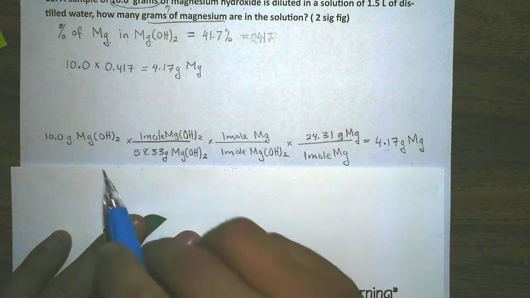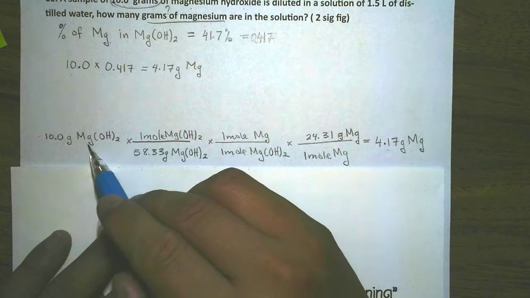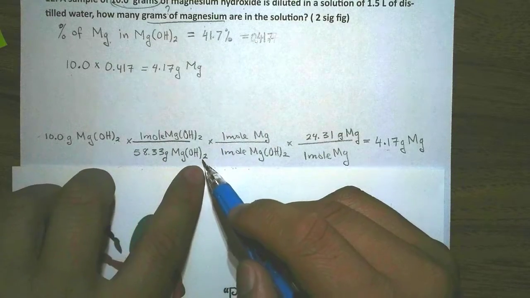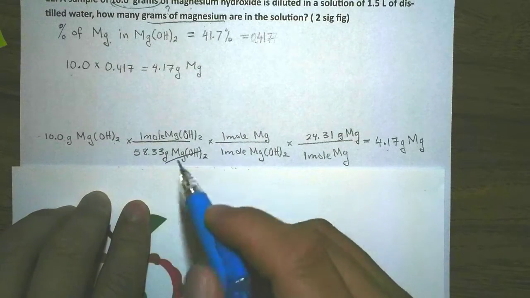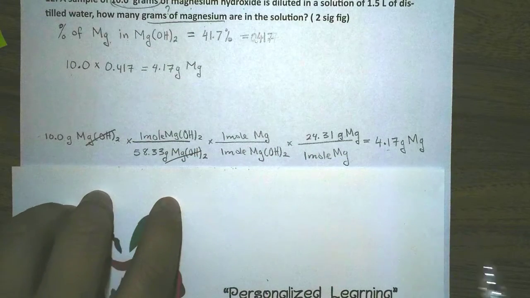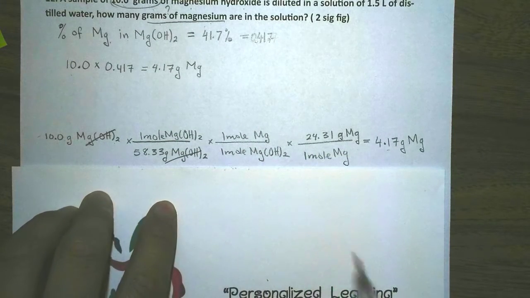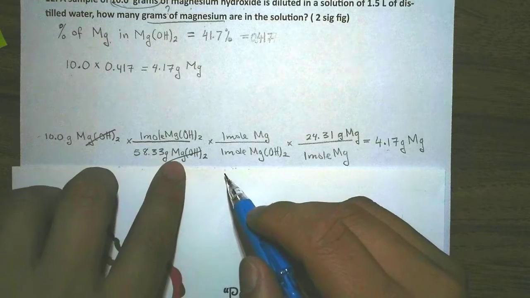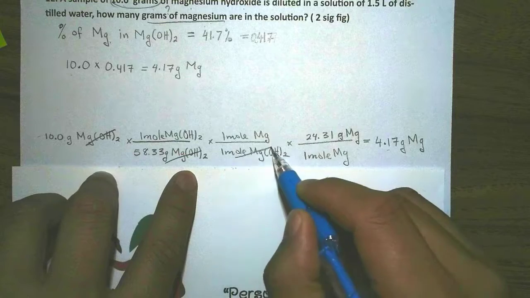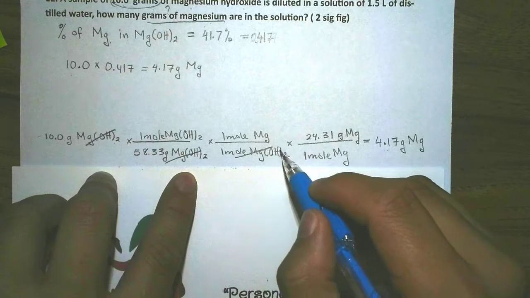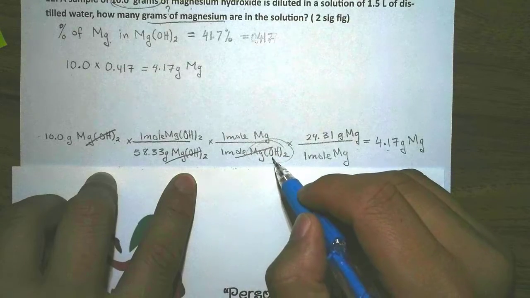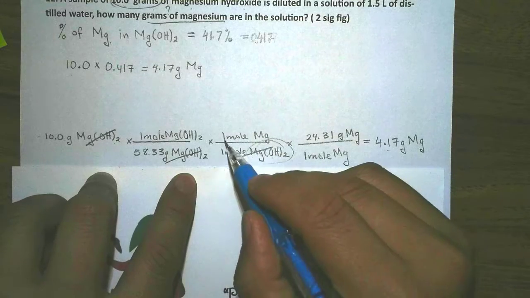I have 10.0 grams of magnesium hydroxide times the molar mass of magnesium hydroxide so that the grams of magnesium hydroxide cancel out. We're following our flowchart here. And if you need help with the flowchart, go back and review the other videos. Notice how the grams of magnesium hydroxide cancel out, give us moles, and this is the mole ratio coming directly from the chemical formula itself. We have 1 magnesium in the compound of magnesium hydroxide. That's where this 1 is coming from.